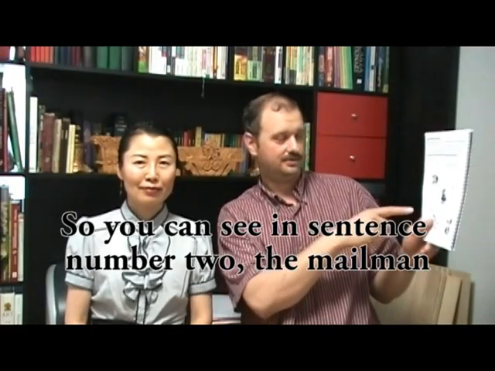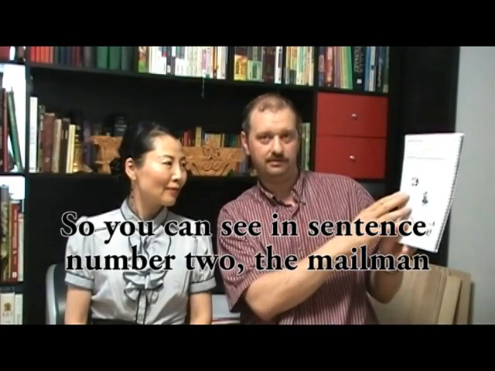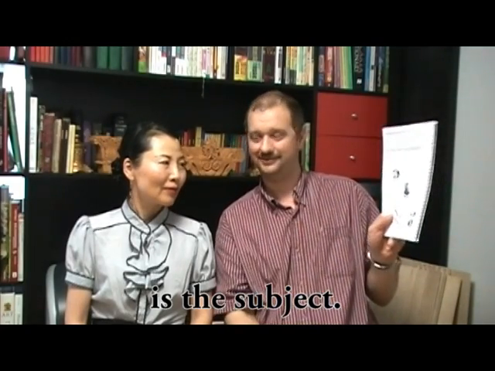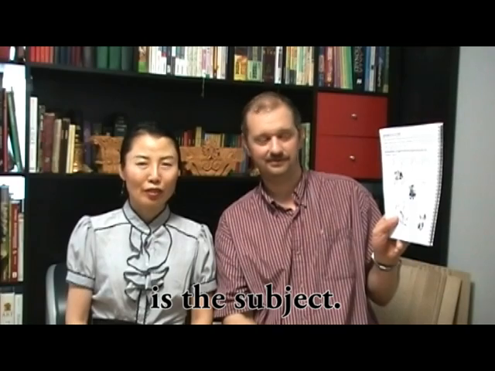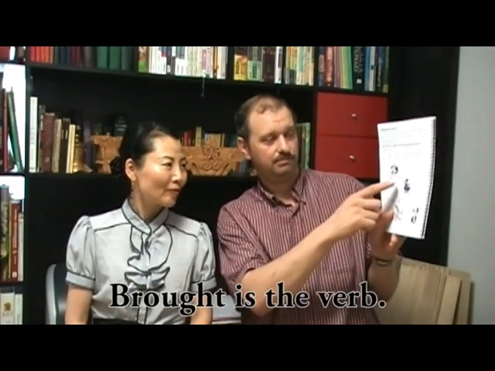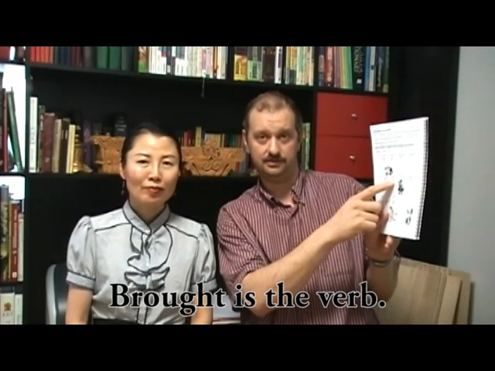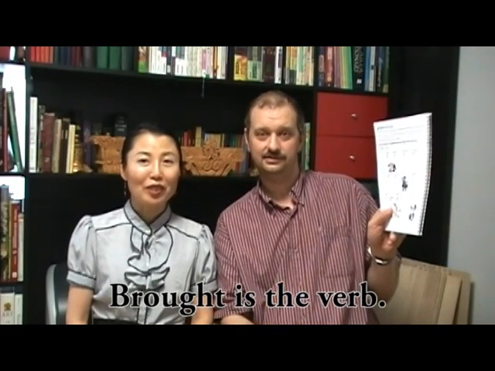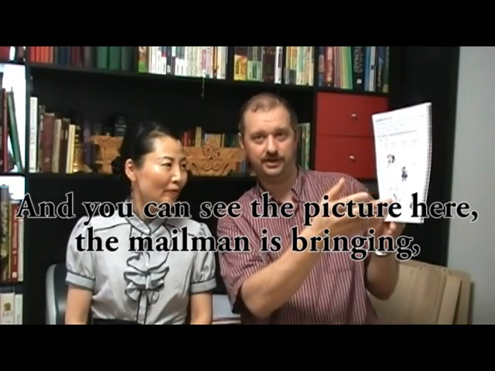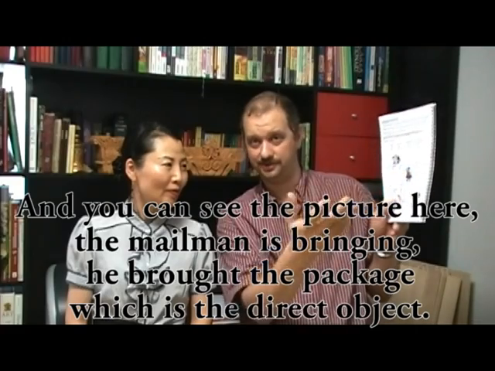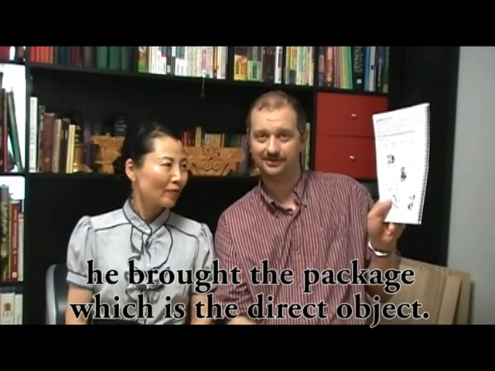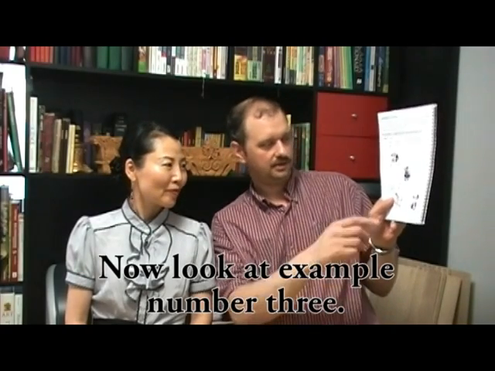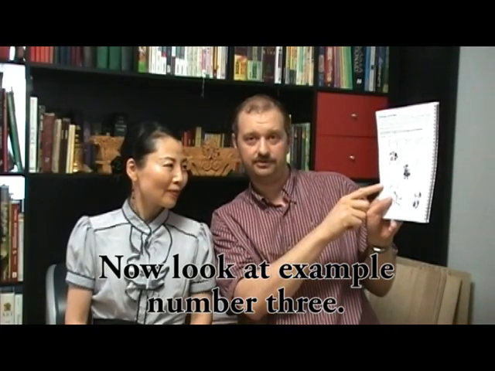So you can see in sentence number 2, the mailman is the subject. Brought is the verb. And you can see the picture here. The mailman is bringing. He brought the package, which is the direct object.